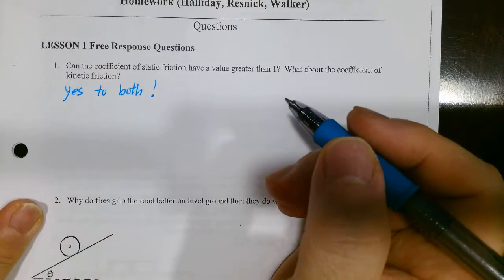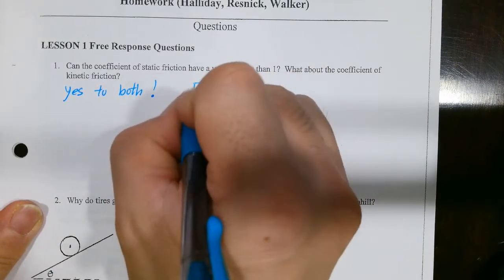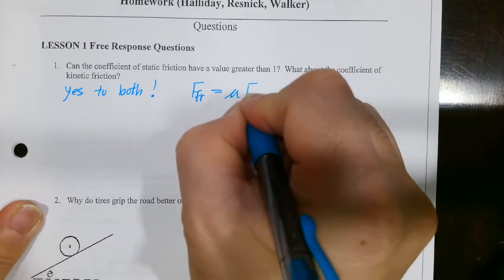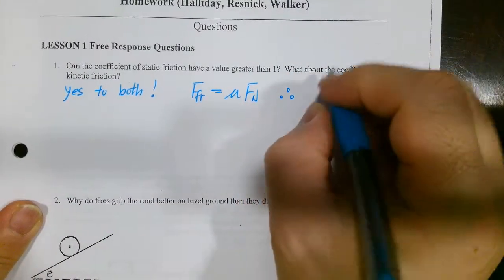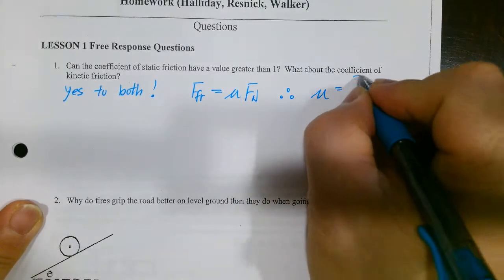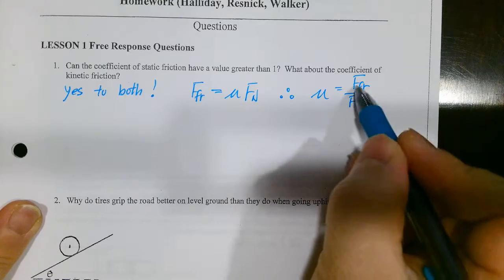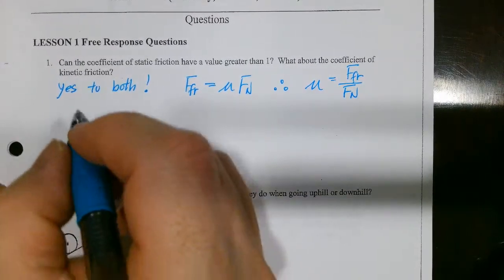When frictional force is bigger than the normal force, that can happen, okay? Since frictional force is equal to mu times the F normal, and because of that, mu is equal to F friction over F normal. So if F friction is bigger than F normal, that can happen.